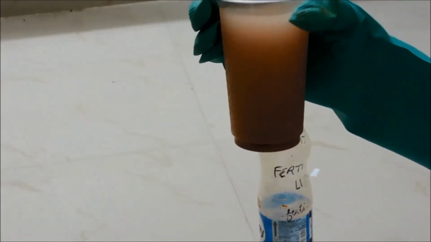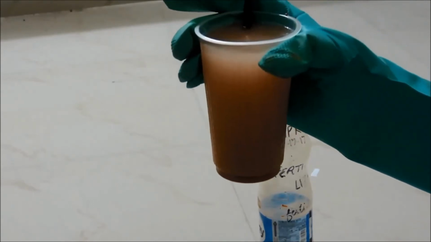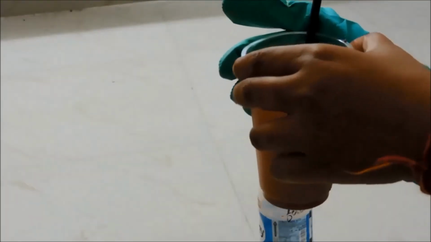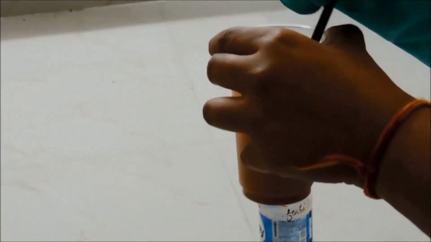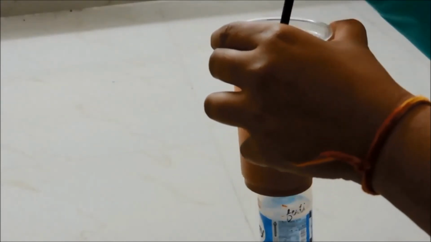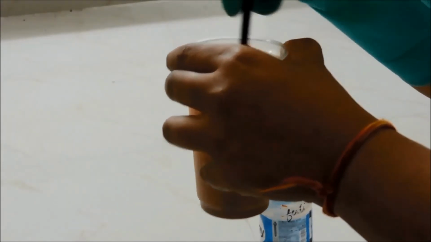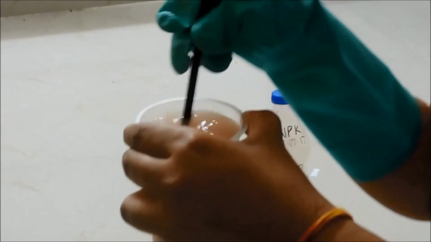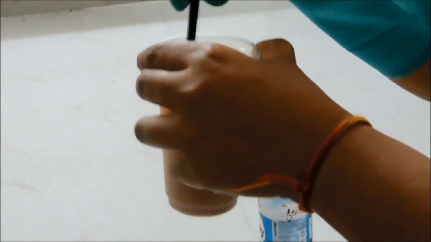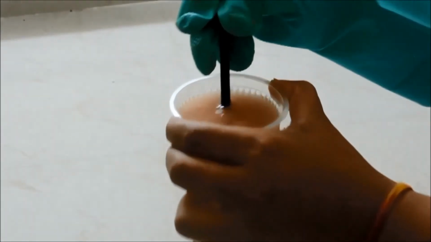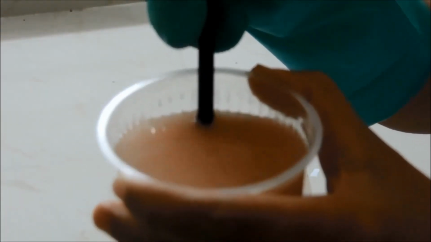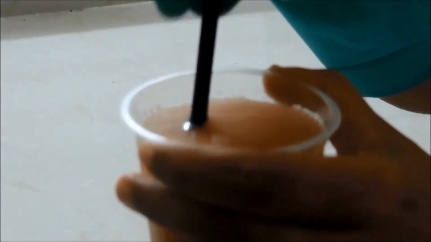And the color has become very dark, so the quantity looks quite high, which means the grains which we added were of a larger size. It is darker in shade. Now it looks like most of the grains have dissolved in water.